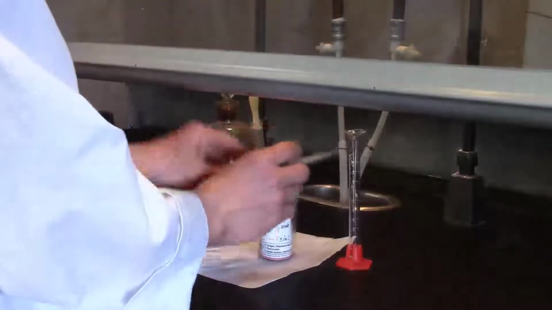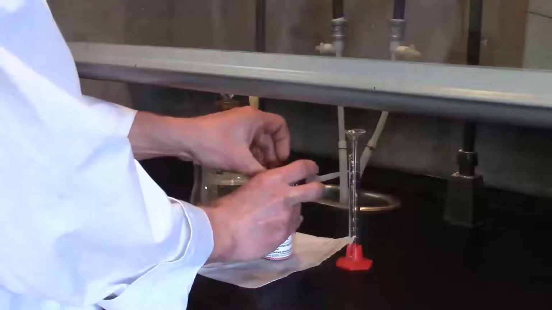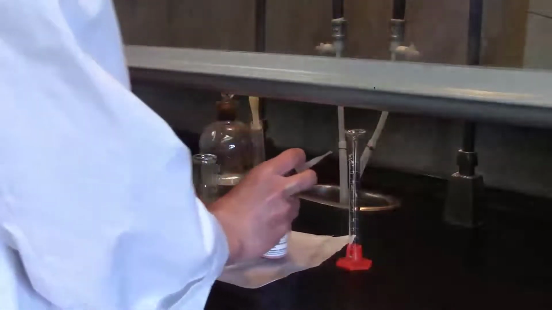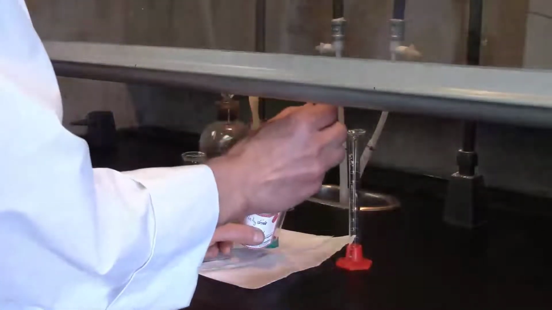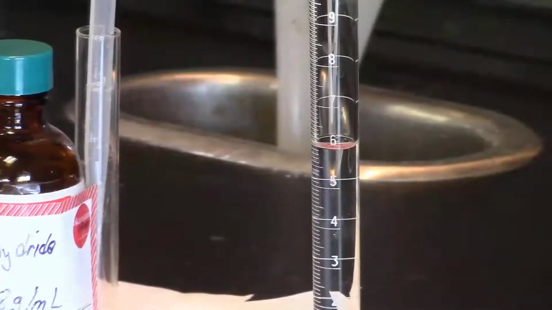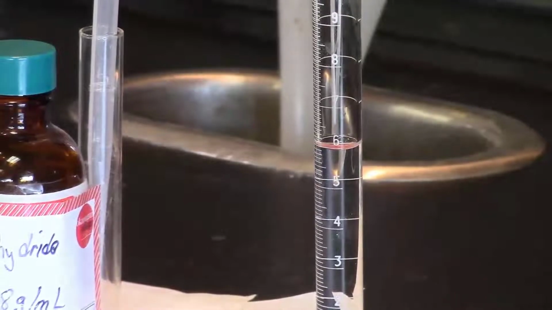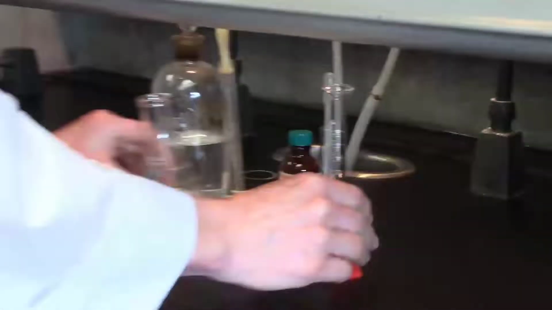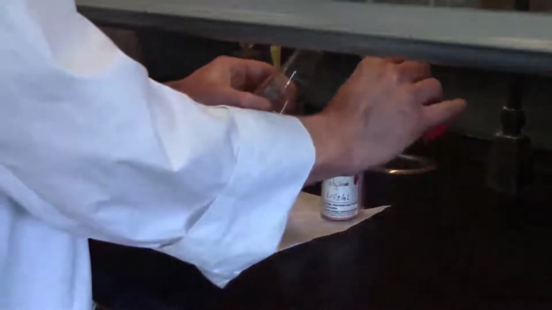Now understand that the acetic anhydride is in excess. So I'm going to aim for 6 mL. If I end up with 5.9 mL or 6.1 mL, it's not a big deal. I can see that actually I'm very close to the 6 mL. So I'm going to add this now to my salicylic acid.